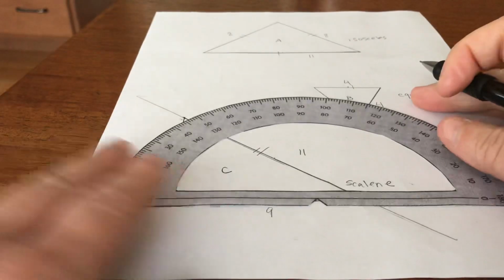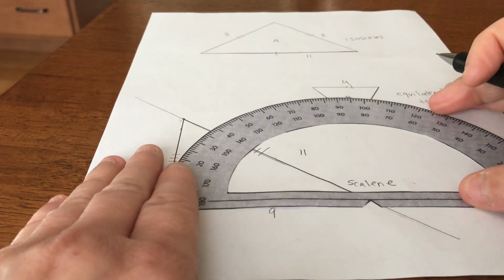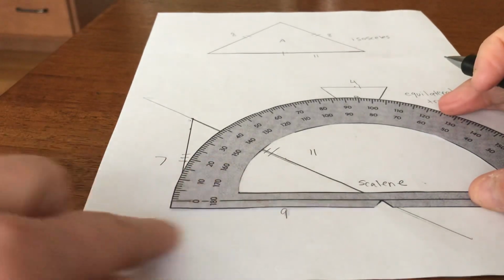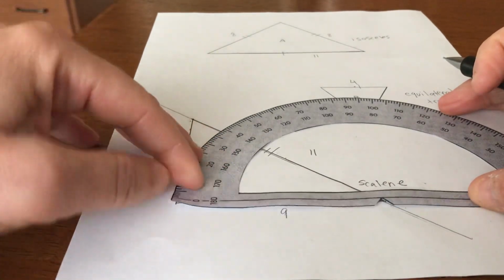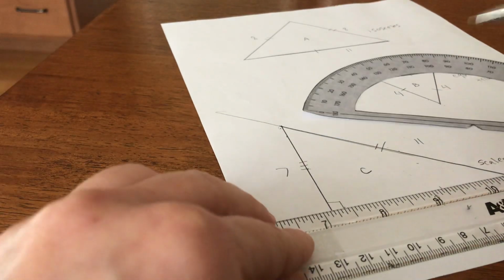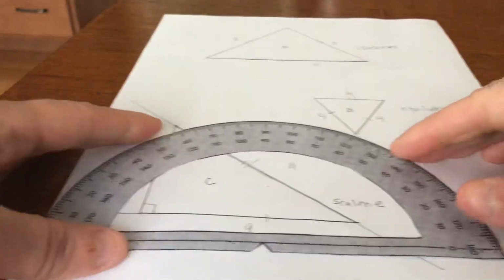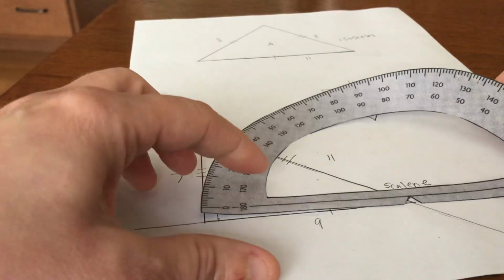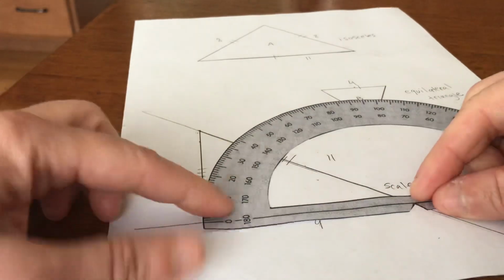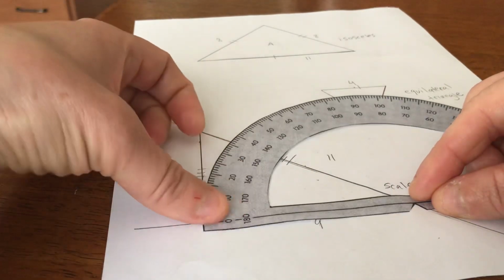Okay, so now I line the center up on the vertex, and make sure that the bottom is lined up with the side.